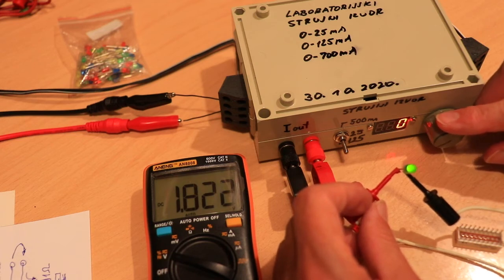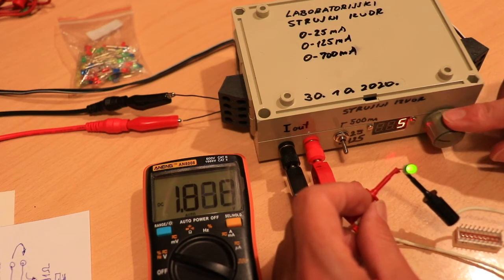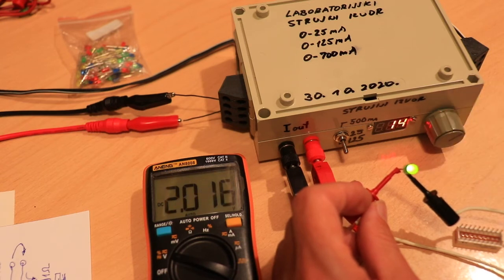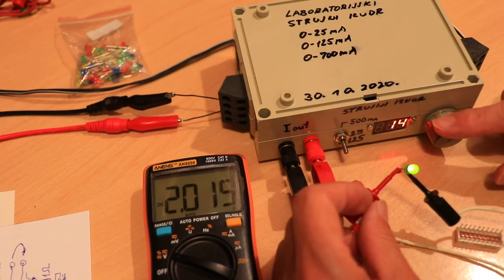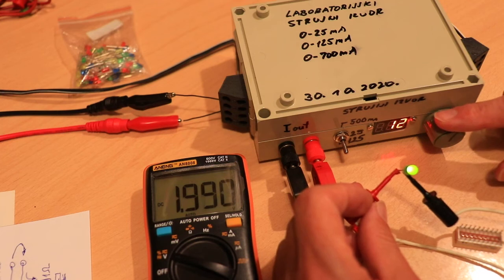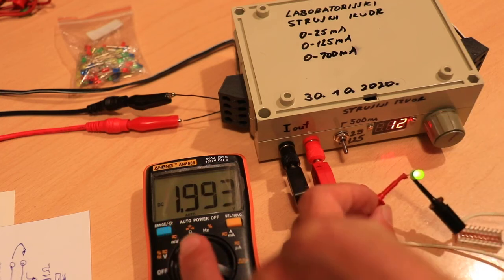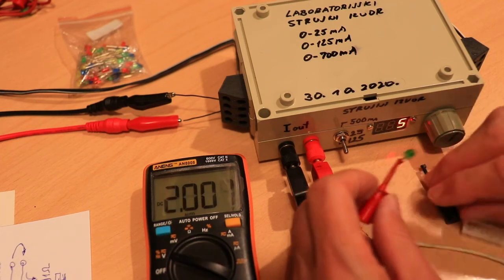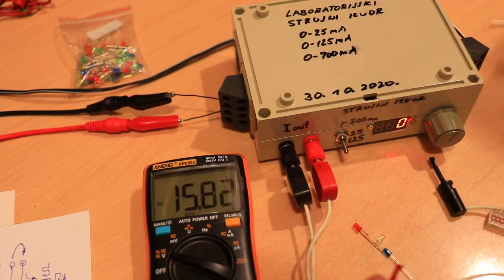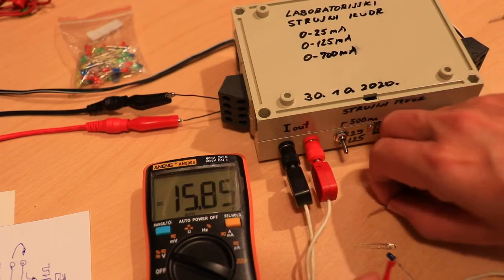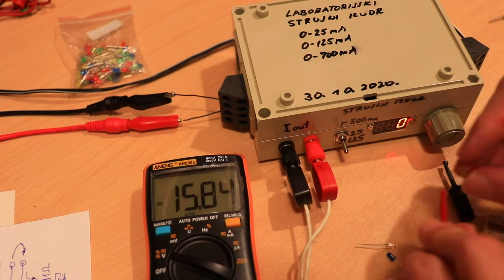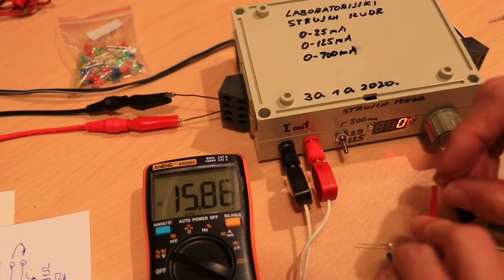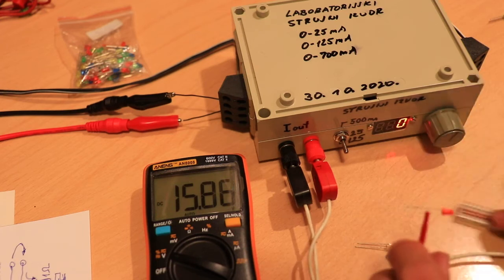You see how our LED diode lights, and the maximum light I achieve is around 14 milliampere. So let's say it lights between 10 and 14 milliampere, and at the same time the voltage across the diode is around 2 volts. I will get some other, for example this one. Here everything is clear. Here is the longer terminal and the shorter.